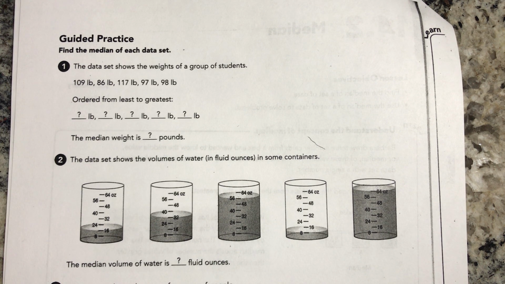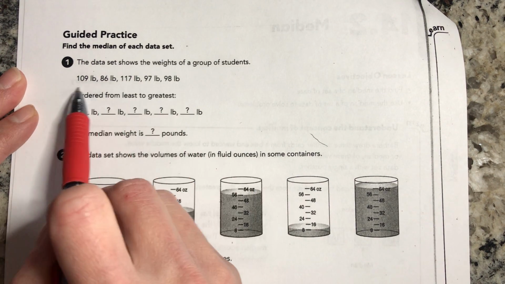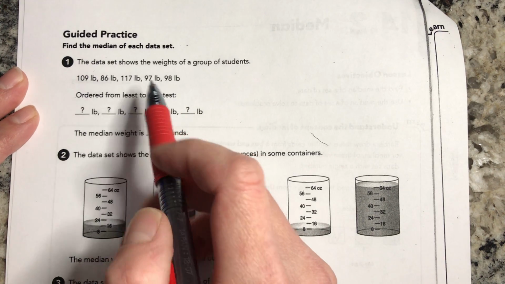All right? Hopefully you did what you were supposed to. Guided practice, find the median of each data set. The data set shows the weights of a group of students, right? So are these in order from least to greatest or greatest to least? No, they are not. We need to do so.